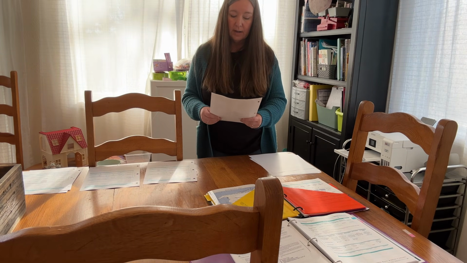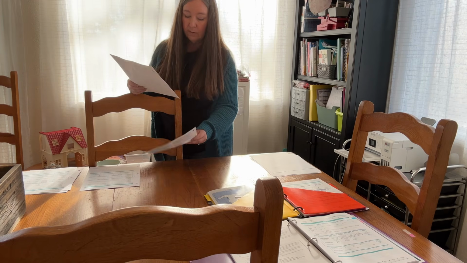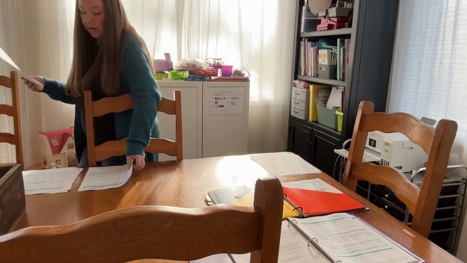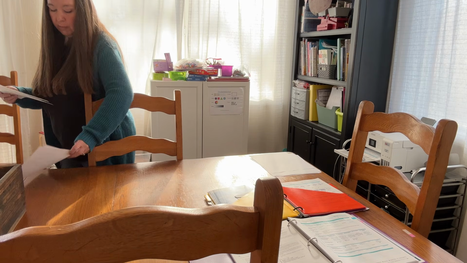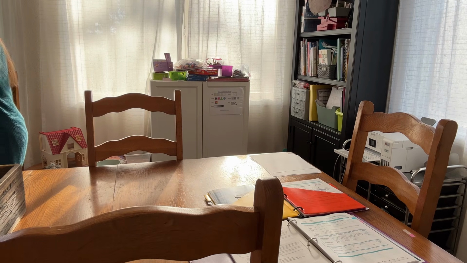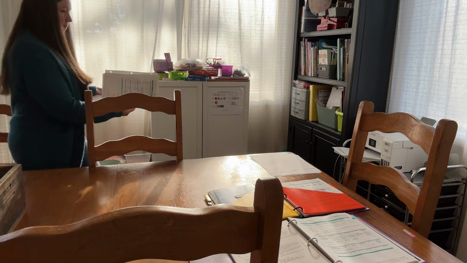Okay, so now I am waiting for the last one to be done. So I'm just going to put these back in order so that I can put them in my mom binder and they'll be ready to go for weeks 19 through 27.